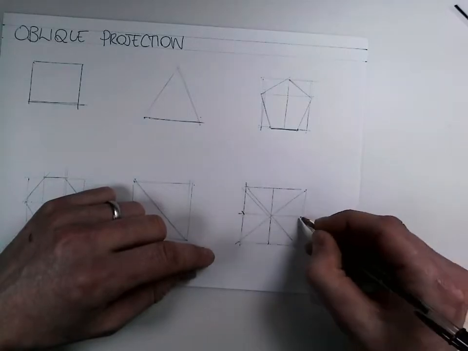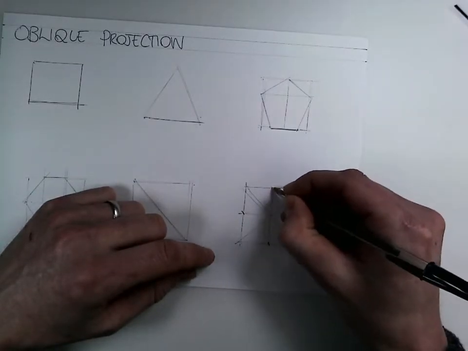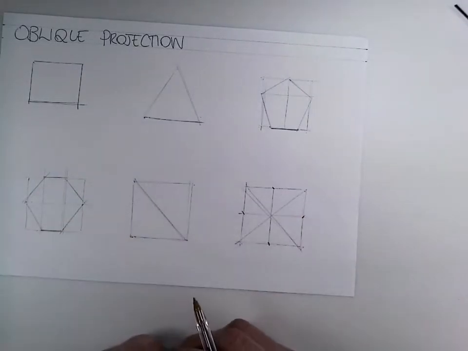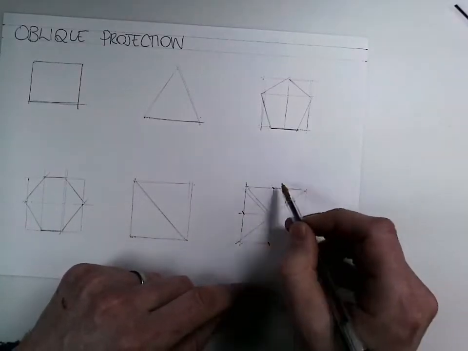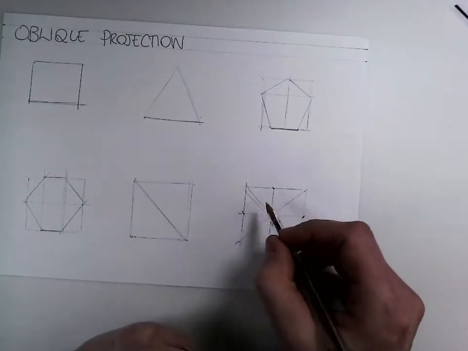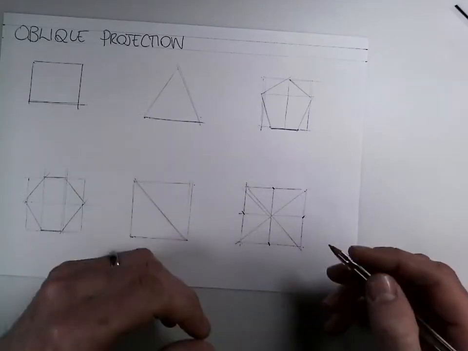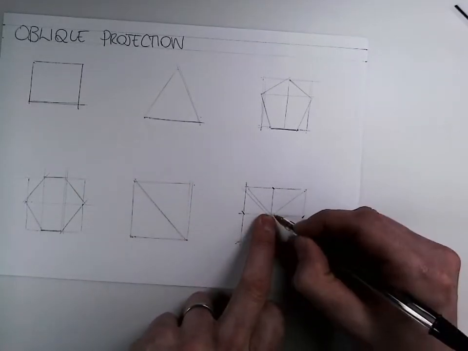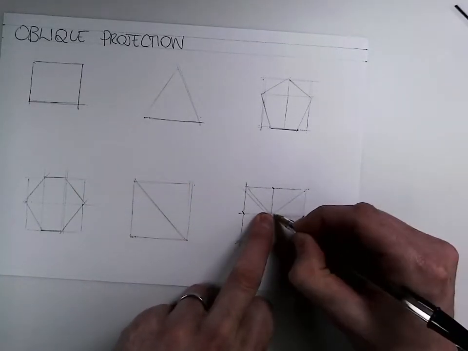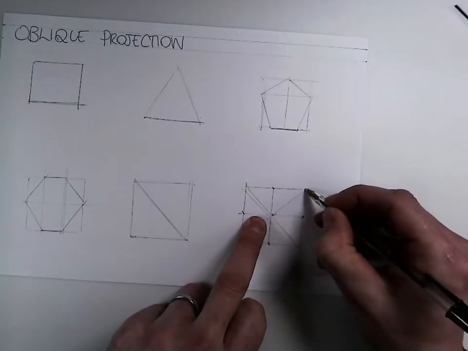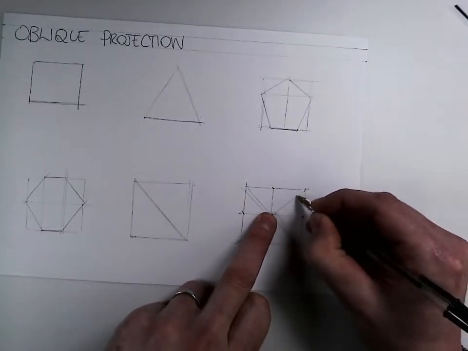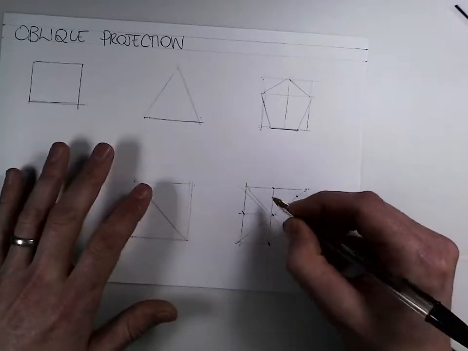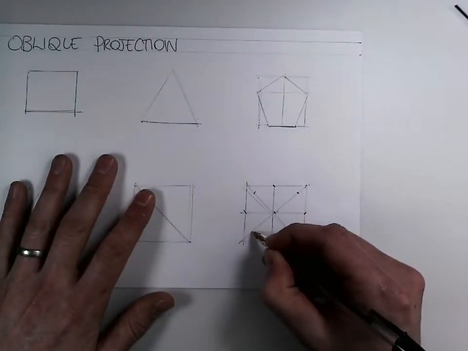So this point here, where the cross meets the extremities of the square, you need to mark those points. They're key points. And then what we're going to do is divide these up as separate lines. So if we view that as a separate line and mark 1/3 in, we're going to do that on each of these.